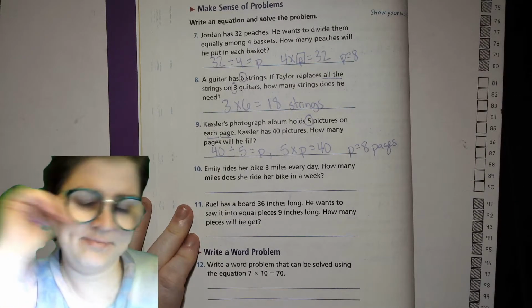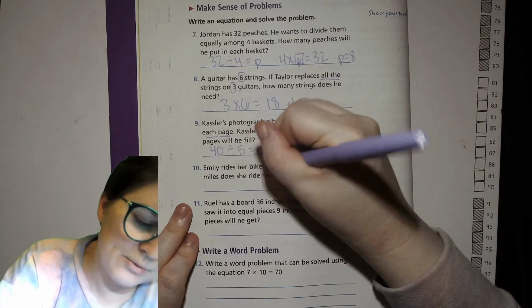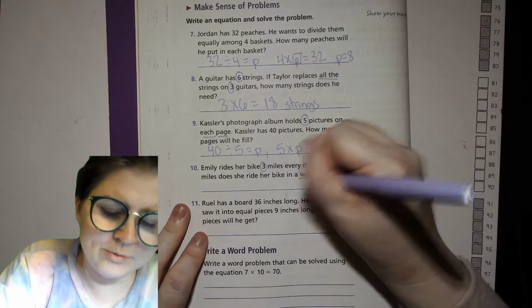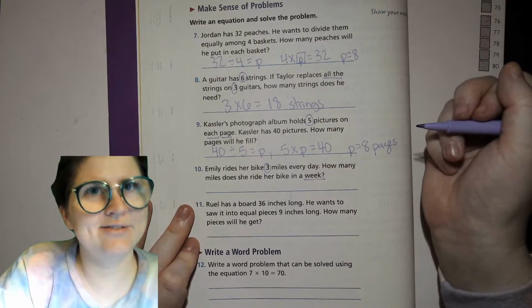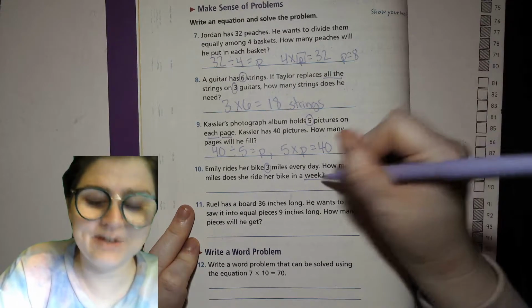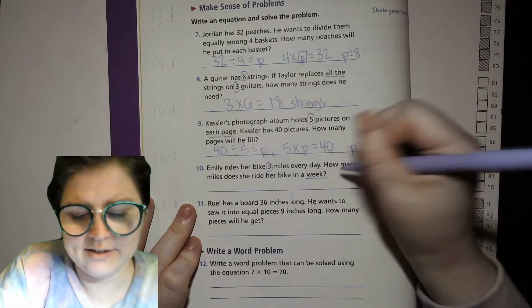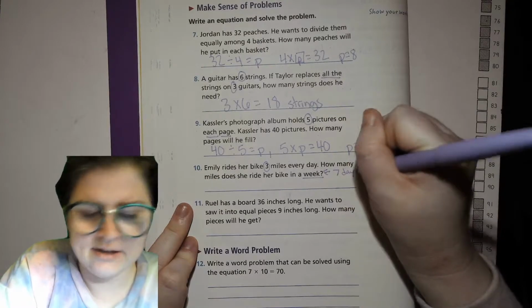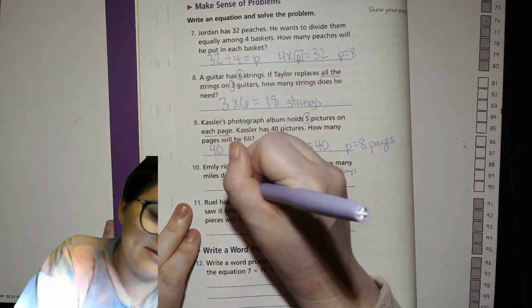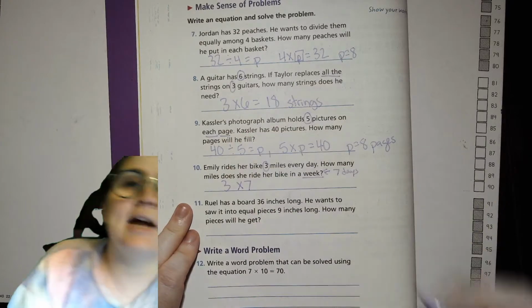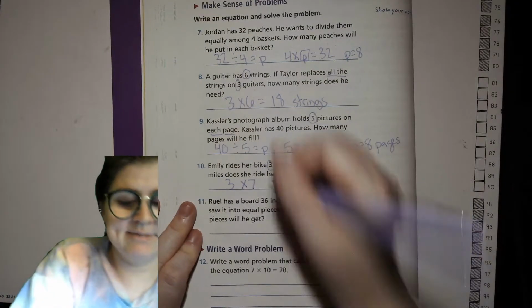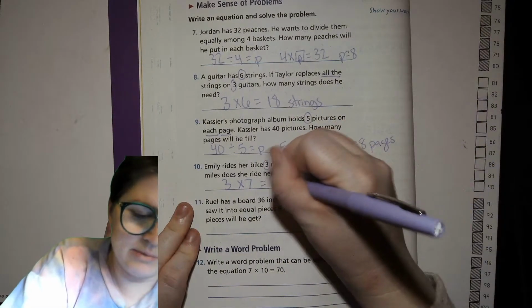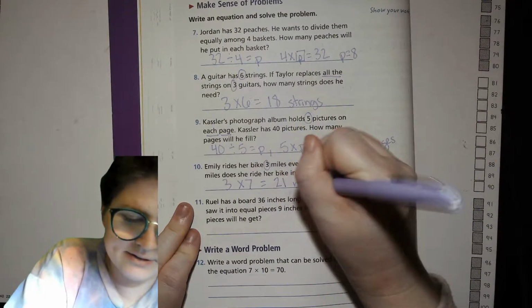Number 10. Emily rides her bike 3 miles every day. How many miles does she ride her bike in a week? Now this is a little sneaky, right? Because they're not saying how many days, but they are saying a week. How many days are in a week? Secret number here, 7 days. So then we have 3 miles, 7 times in the week. 3 times 7. And what does that equal? Hopefully you memorized your facts. It's 21 miles.